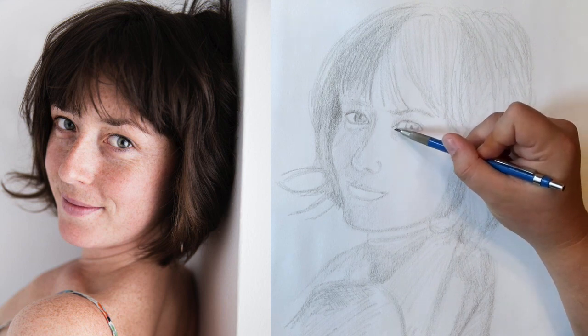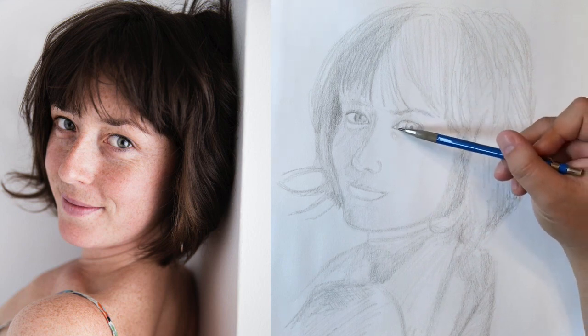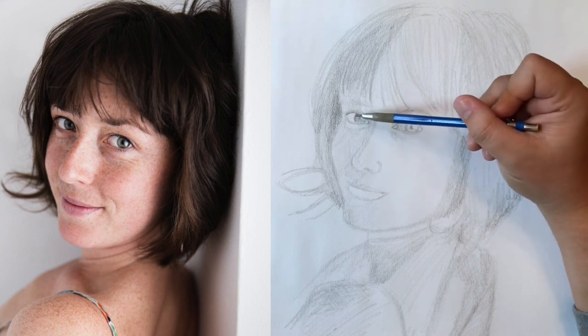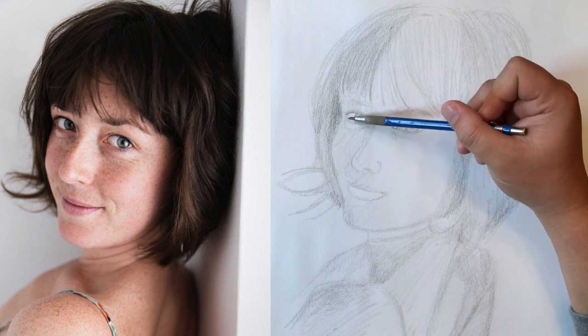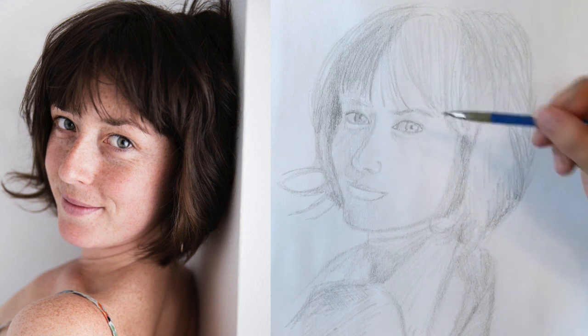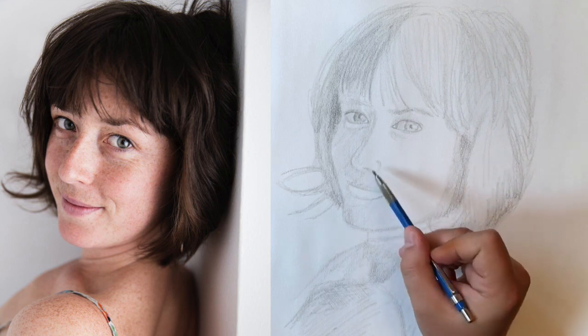But it is a little bit darker than the rest of her iris. So as lightly as I can, I'm just putting a little bit of graphite on the whites of her eyes. They're pretty bright, but they're not as bright as the gleam in her eye there. So that'll be the brightest spot in the picture.